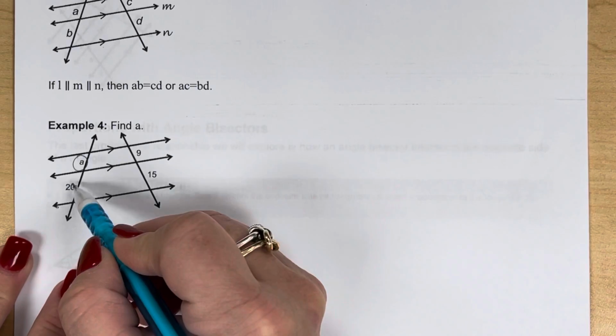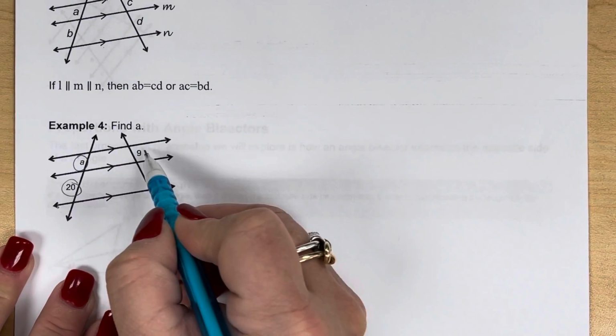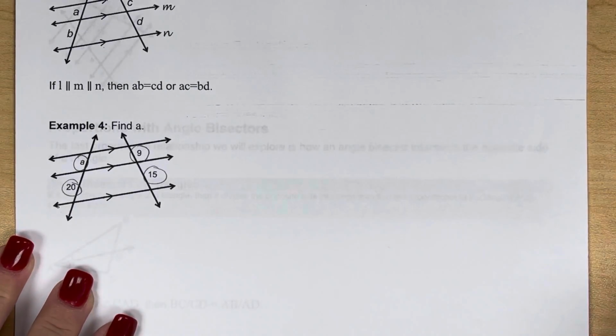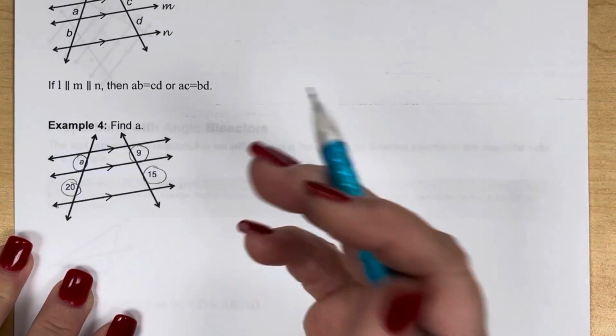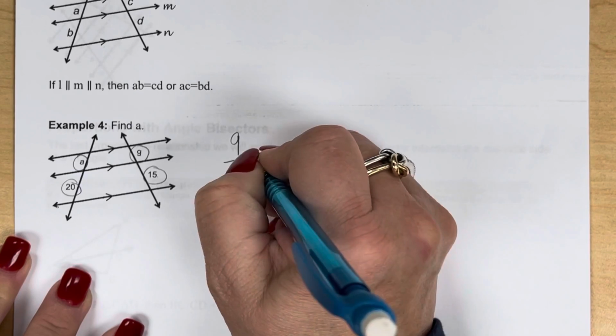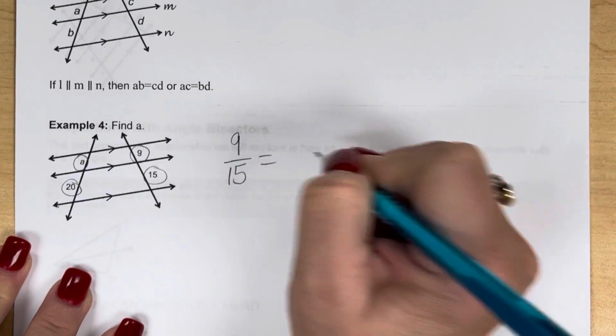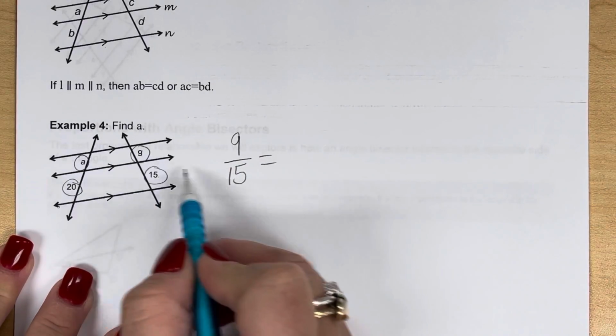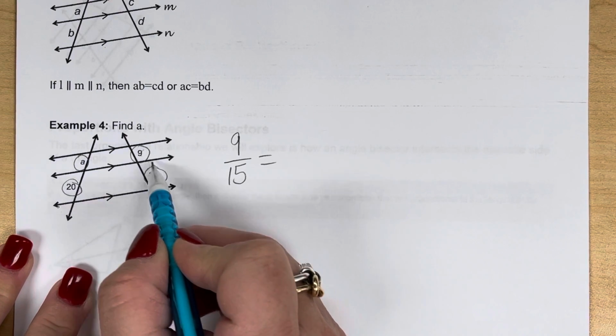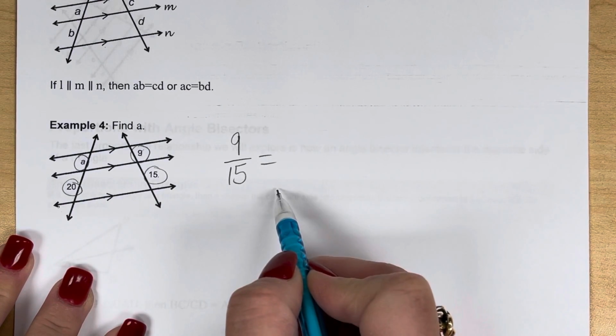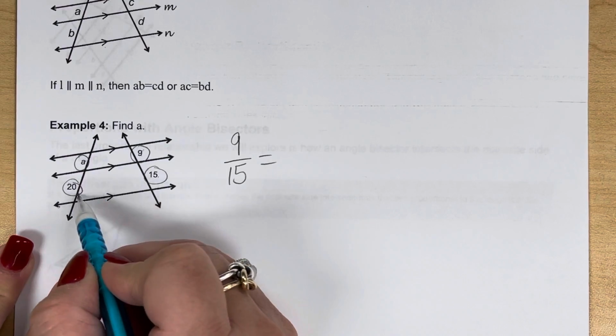So for example, on example 4, you have A here. They want you to find A, and here's 20, and here's 9, and here's 15. So I have the 2 measures here. That's going to be what I call my constant. So I'm going to do 9 over 15, which means when I set that up, on the other side, I'm going to do A over 20.